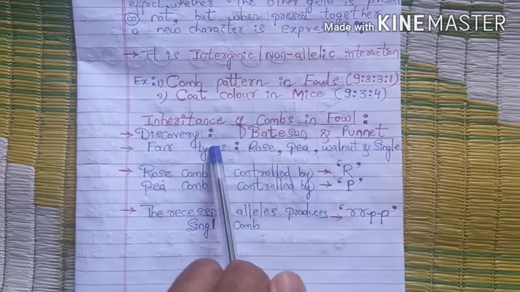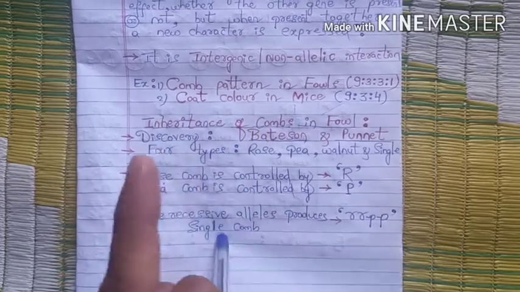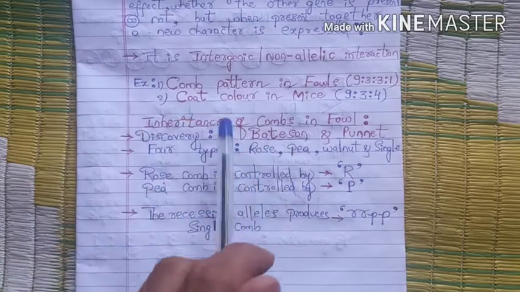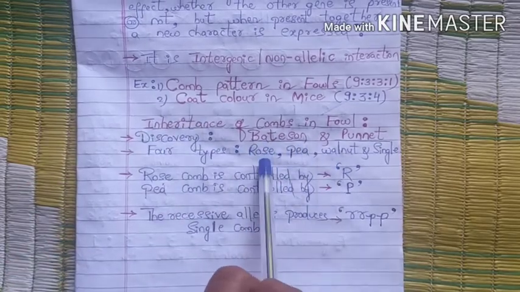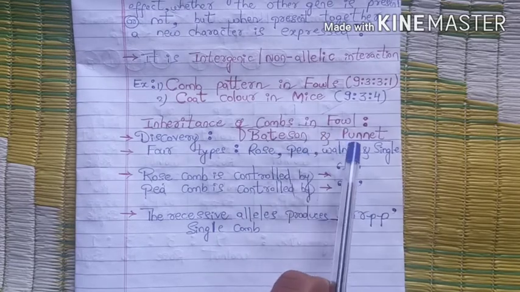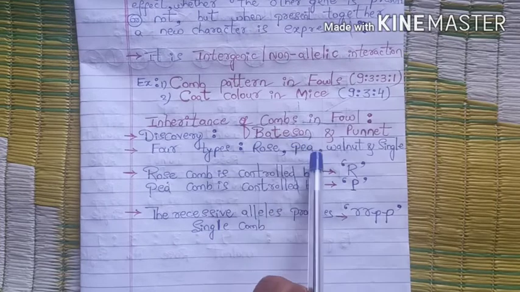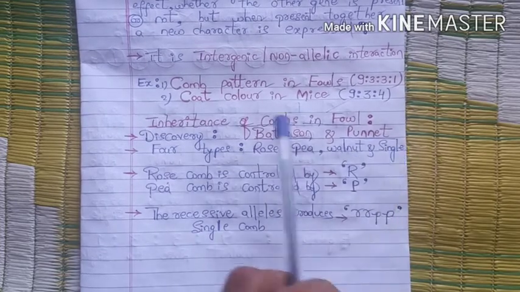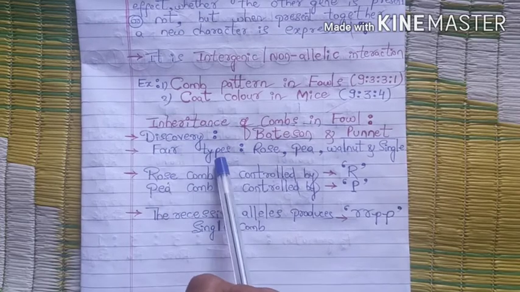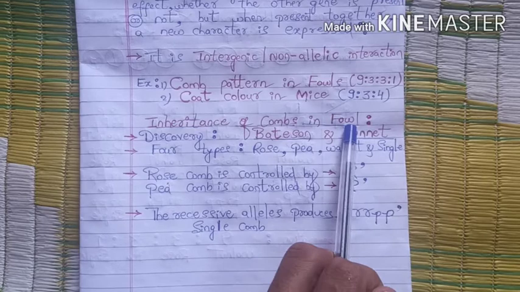In fowl, four types of combs are observed, namely rose, pea, walnut and single. These are the four varieties of combs observed in fowls.